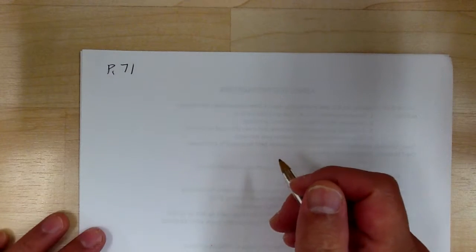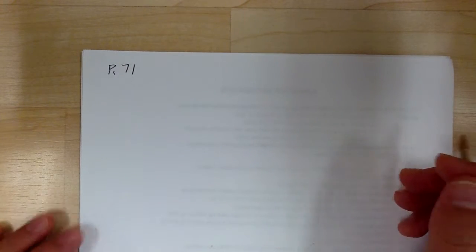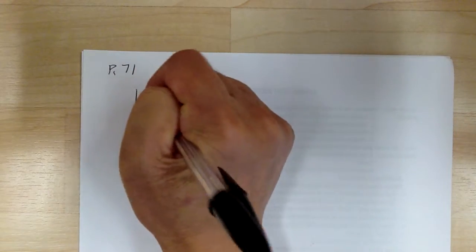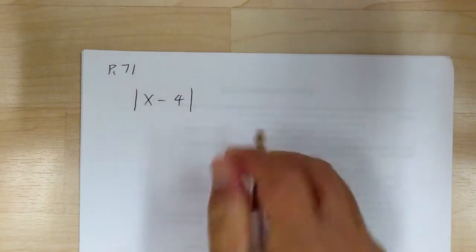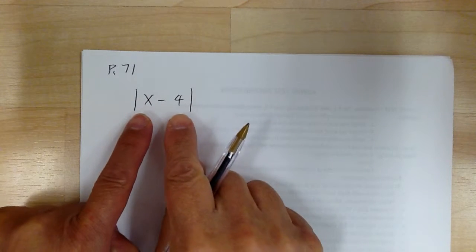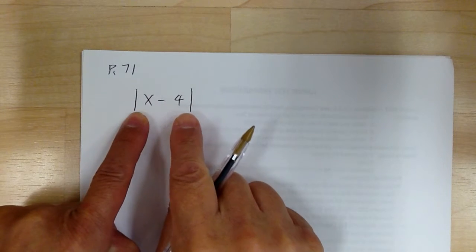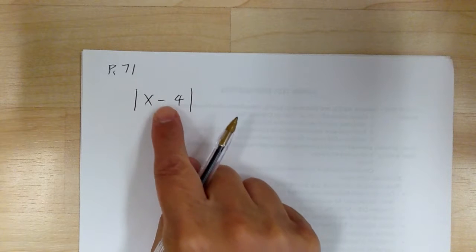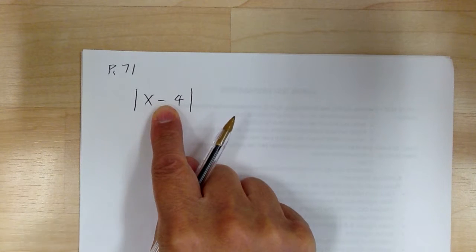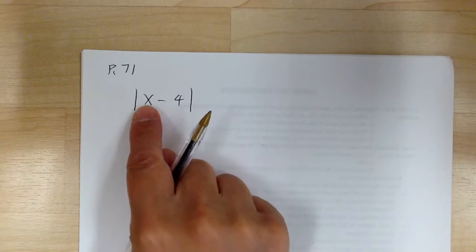So the definition of absolute value is the distance between the 2 points. For example, if you have absolute value of x minus 4, that means the distance between the point x and the point 4. Okay, so subtraction is part of your definition. So this means the distance between this point and this point. Okay, so that's what absolute value means.